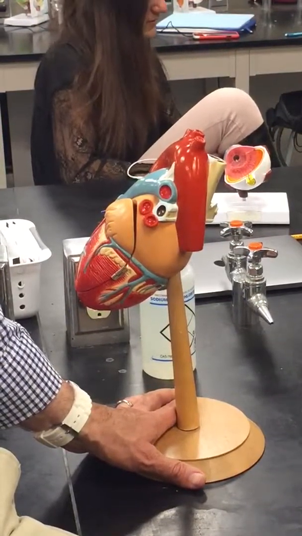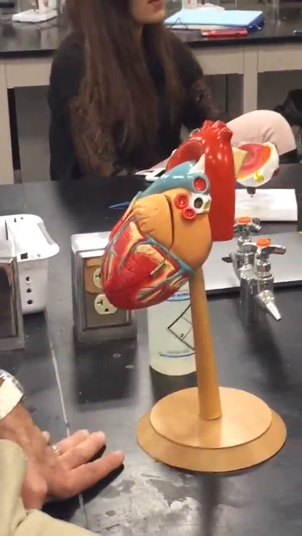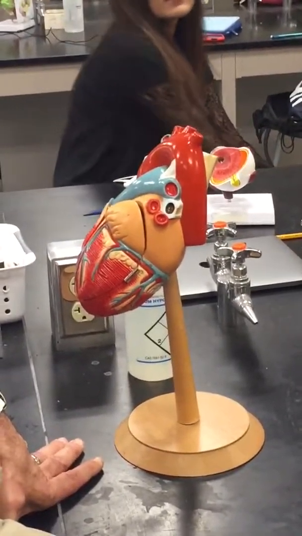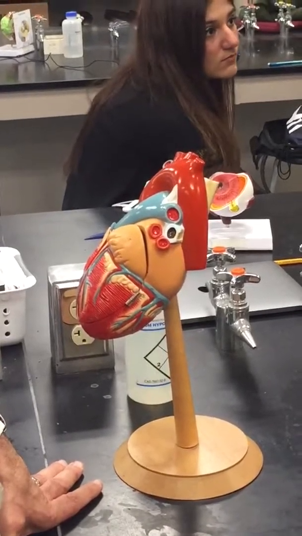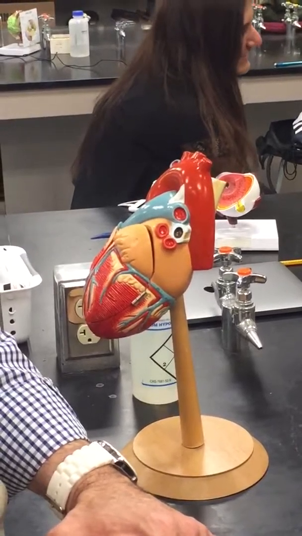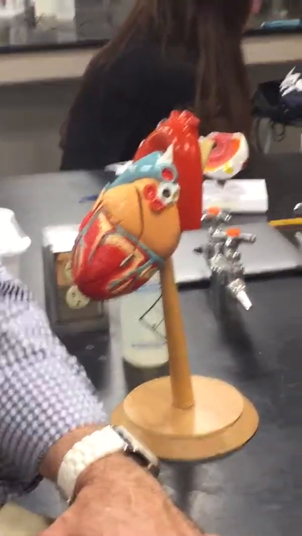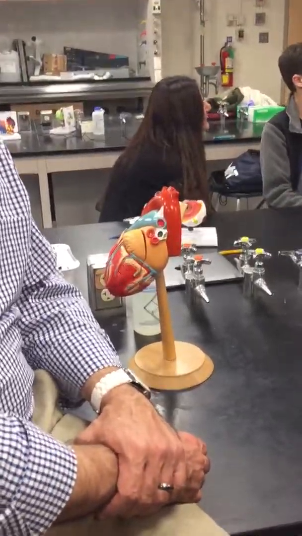The aorta splits into two arteries. What are those two arteries that it splits into to go to the legs? What's that? Femoral. That's further down. No, not mesentery. What's that? Iliac, yes. Common iliac, right.